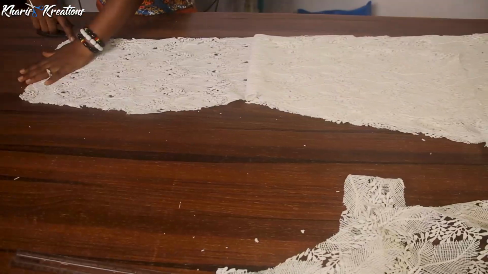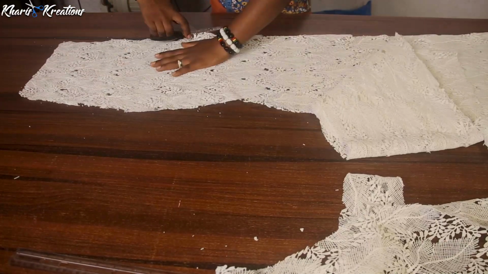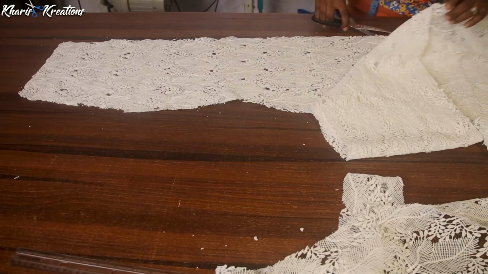So you open it up, that's the back piece. You have to slit for your zipper all the way down.